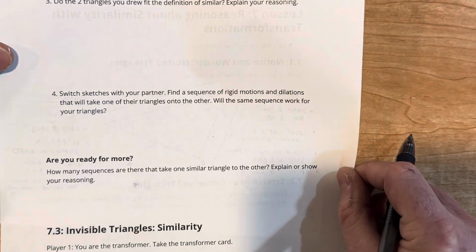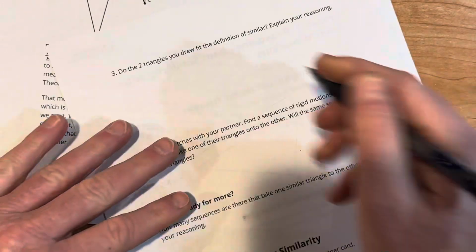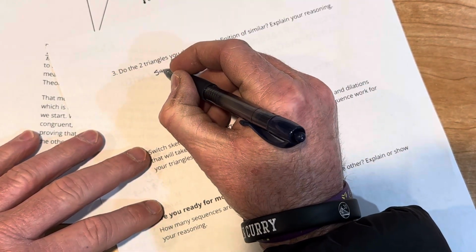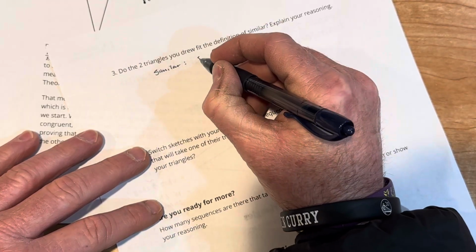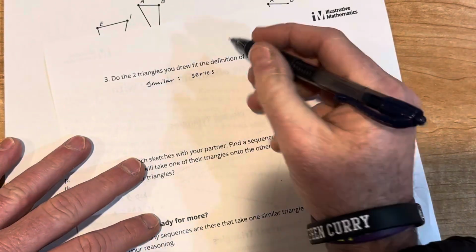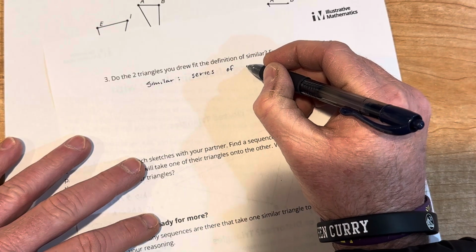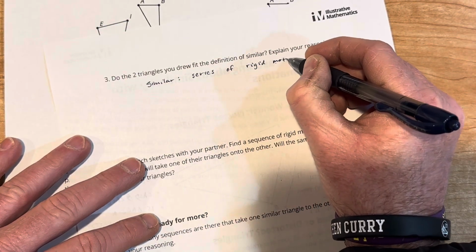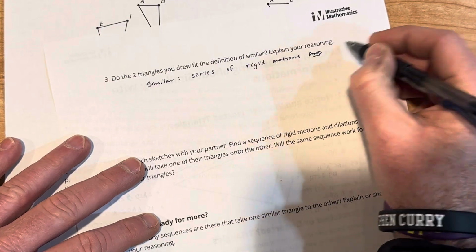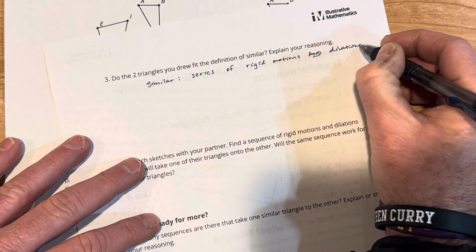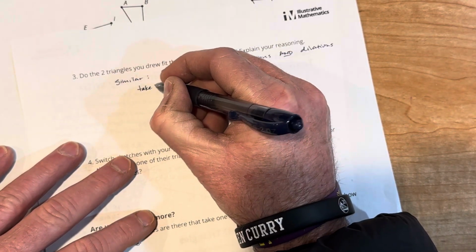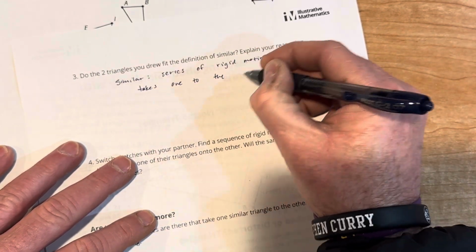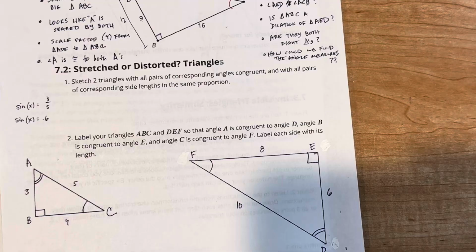Okay, next up, do the two triangles you drew fit the definition of similar? Explain your reasoning. So similar means a series of rigid motions and dilations takes one to the other. Let's see. So we got to figure out if there's a series of rigid motions and dilations taking one to the other.